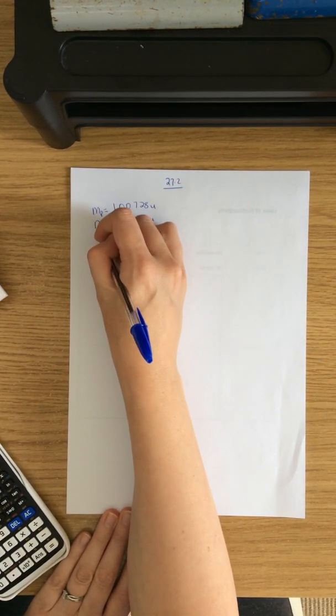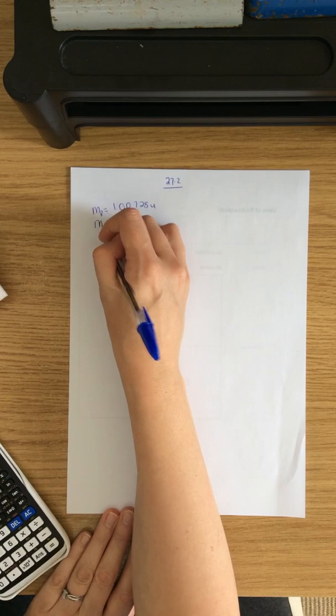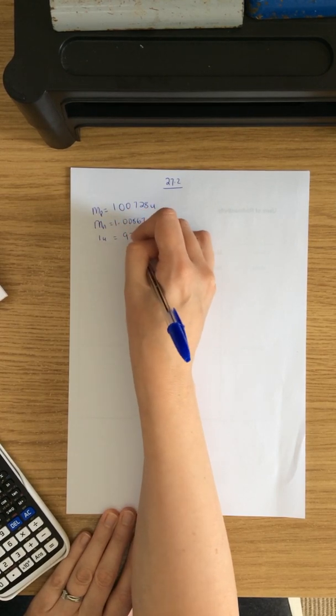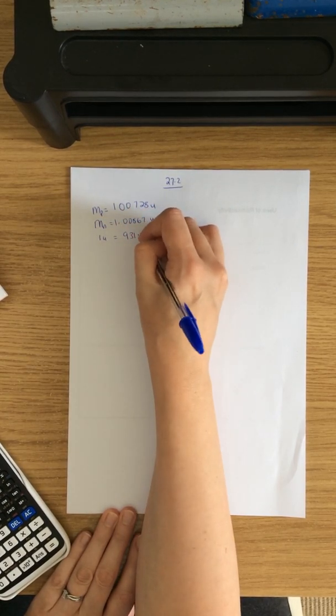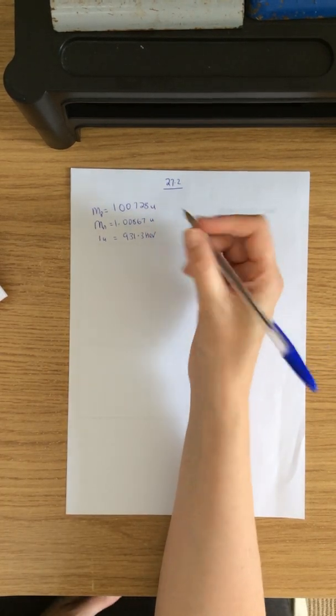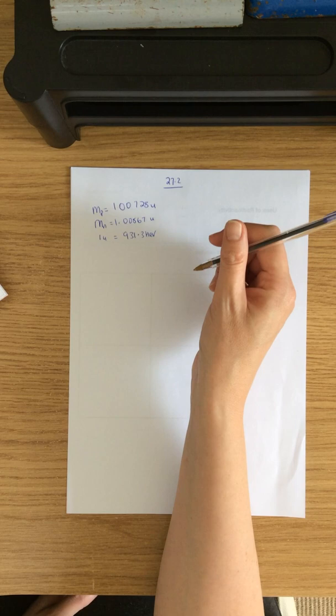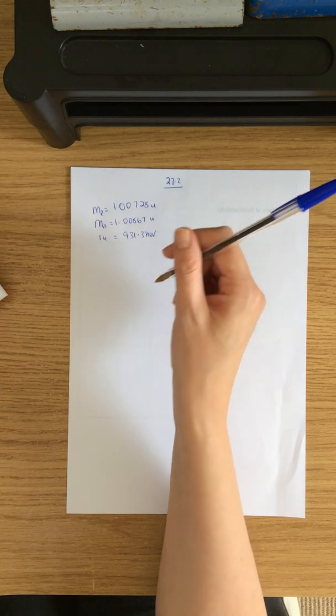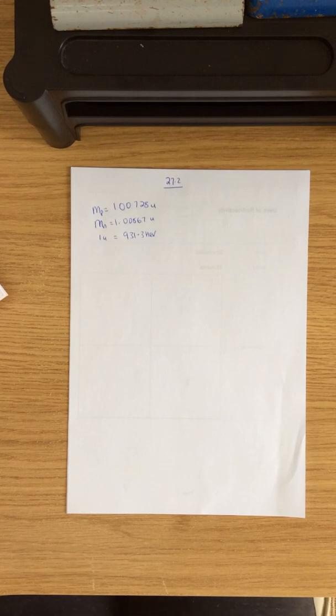And randomly on this page, they say that 1 U is equal to 931.5 megaelectron volts, but I think that's what it was in the old specification and it's just a typo, so we're going to go with 931.3, which is what it is in your specification. And we're going to have a go at the questions.